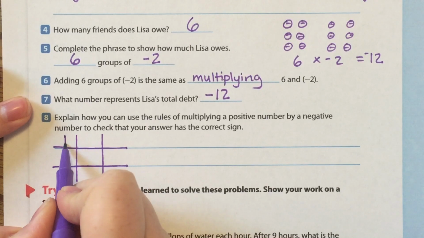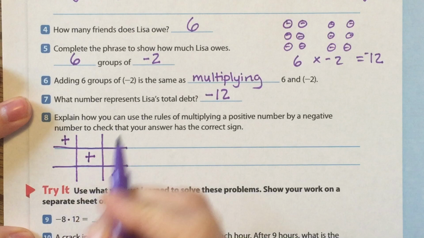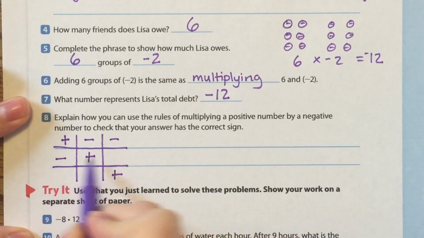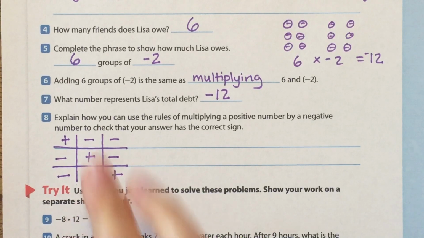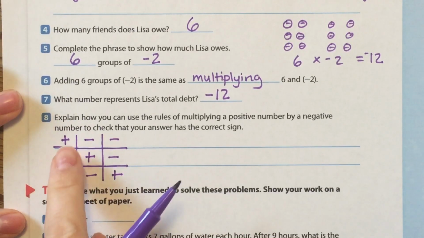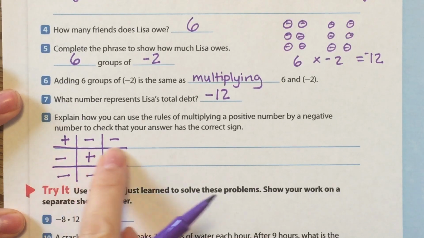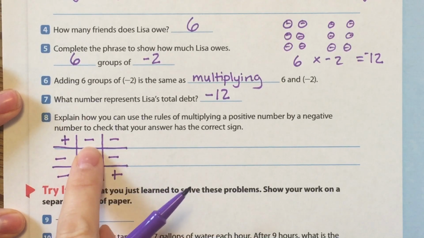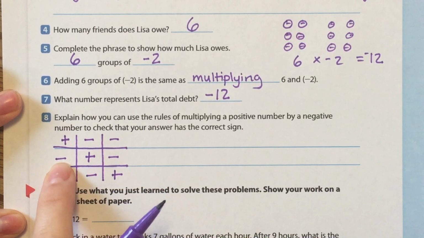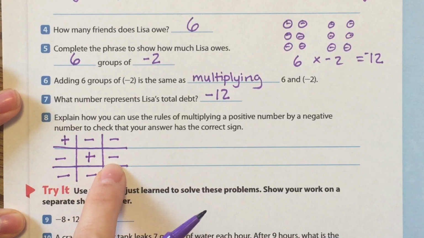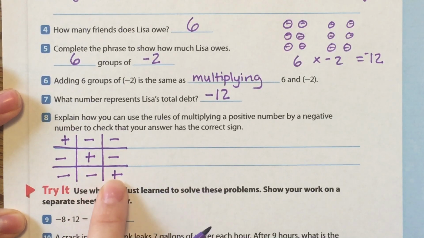You're going to put plus signs down the diagonals, and then you're going to put minus signs everywhere else. This little tic-tac-toe board represents multiplying 2 numbers in any order. If you go across the top, a positive times a negative is a negative. The middle row, a negative times a positive is a negative. And the bottom row, a negative times a negative is a positive.